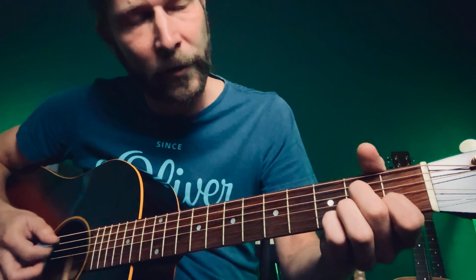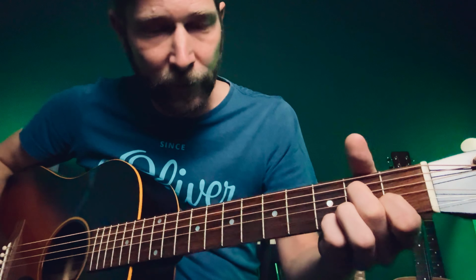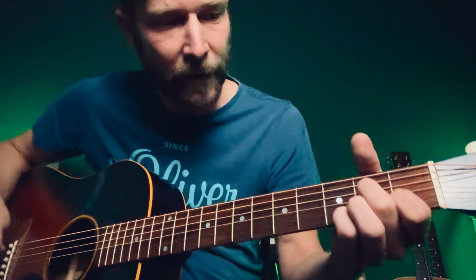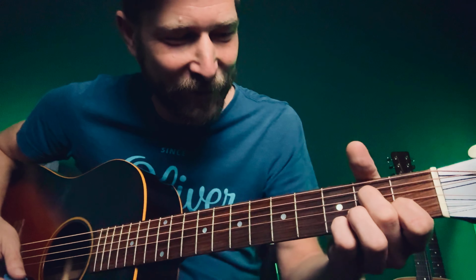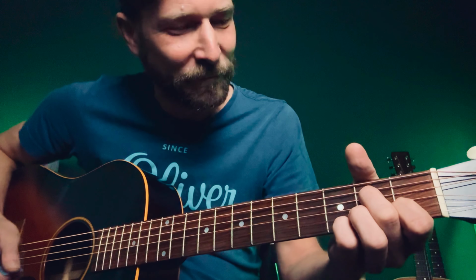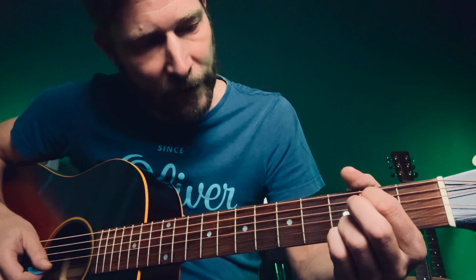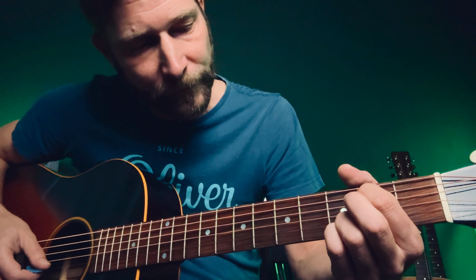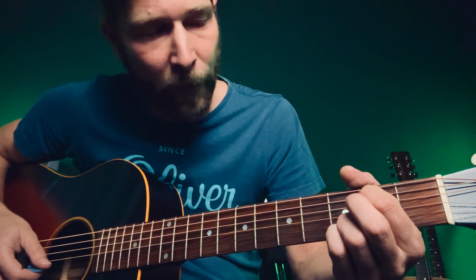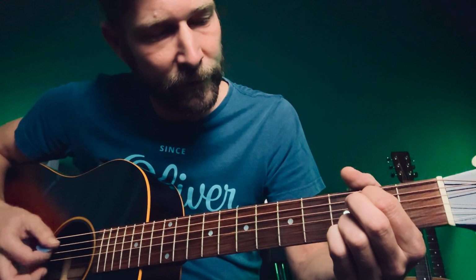So what I'm doing here is the A7 chord with the added pinky on the 3rd fret of the high E string, going to this chord that I already showed you. So index finger, 2nd fret A string, ring finger and pinky on the 3rd fret B string, E string.